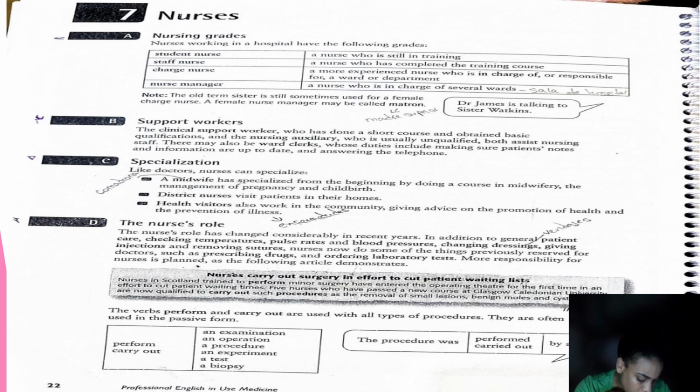Five nurses who have passed a new course at Glasgow Caledonian University are now qualified to carry out such procedures as removal of a small lesion, a mole, and cysts. The verbs perform and carry out are used with all types of procedure. They are often used in the passive form.